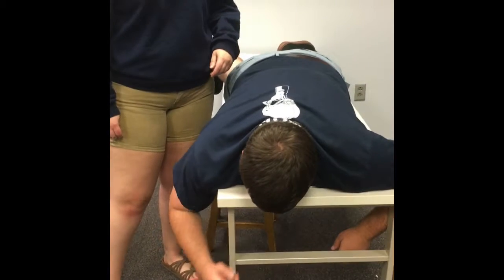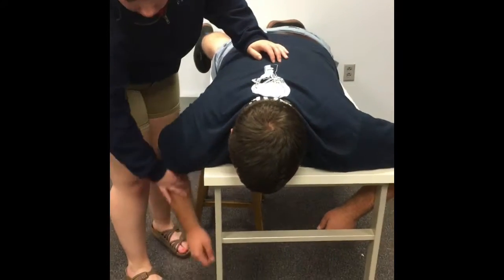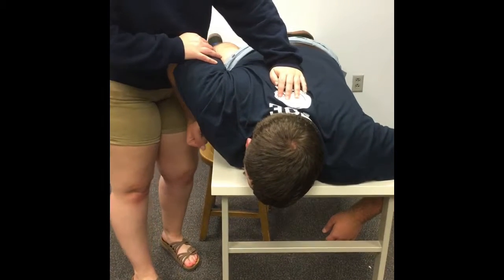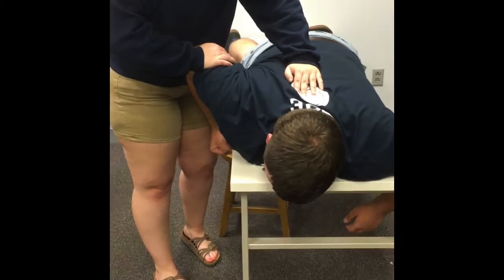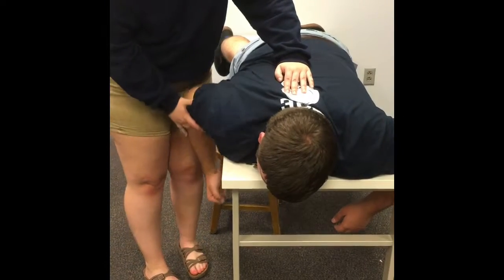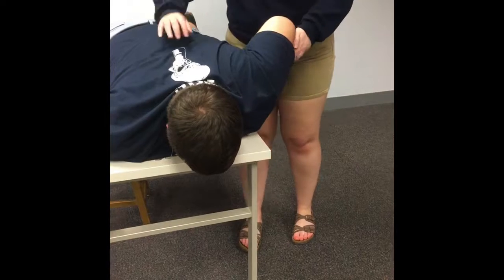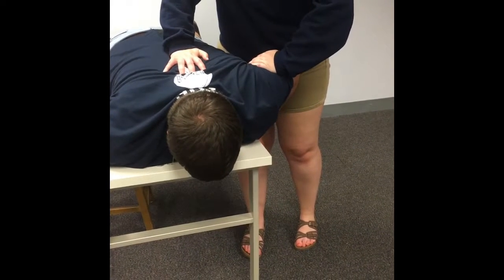The manual muscle test for the rhomboids and the levator scap are the same. So you're going to have them bring their arm up like this. You're going to stabilize and push down. Hold for 5, don't let it break you. Ready? 1, 2, 3, 4, 5. Relax. Compare that bilaterally. Bring it up. Hold for 5. Don't let it break you. Ready? 1, 2, 3, 4, 5.